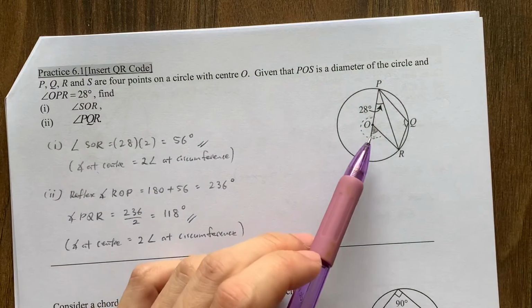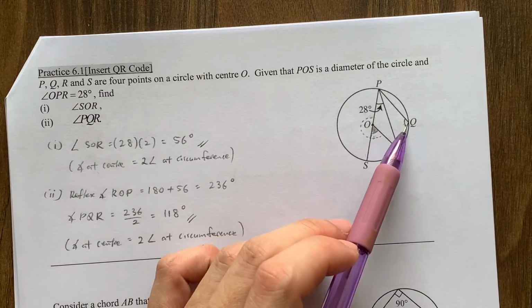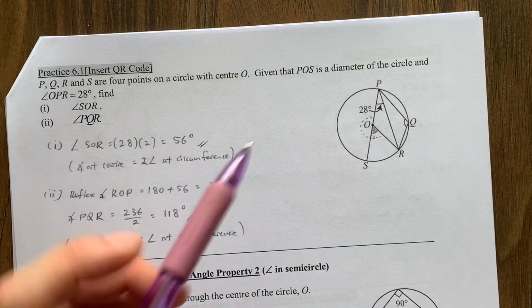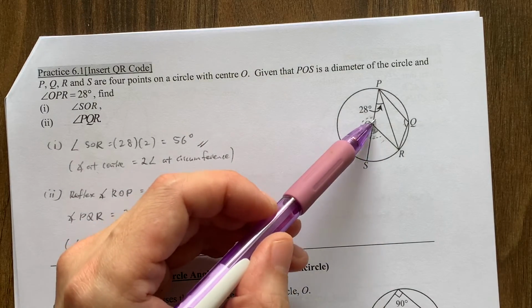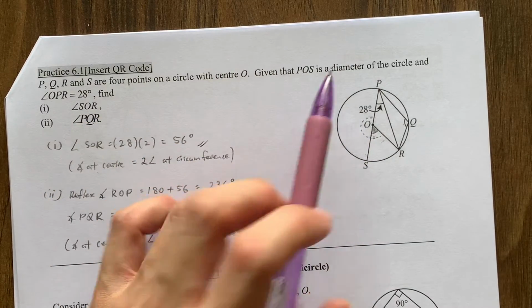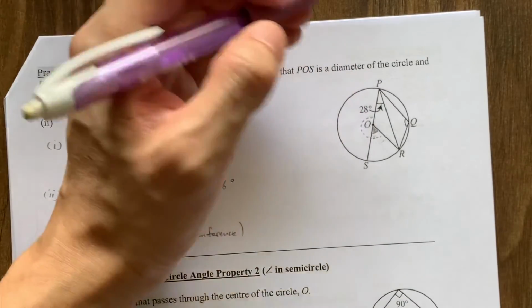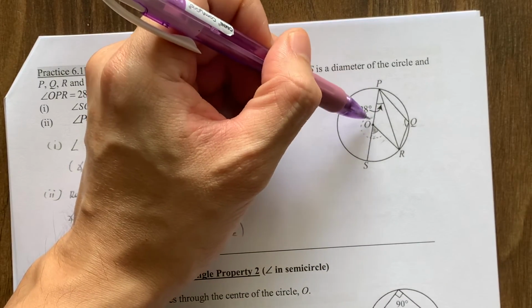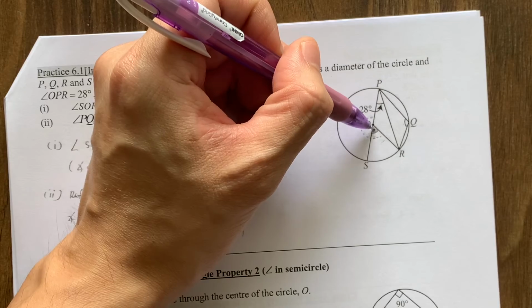This dotted angle, the big one, and this one are double of each other. So the question is, how do we find this dotted one? And it said that it's a diameter, right? So diameter means this one is a straight line. So this one is 180. Then plus a little bit of the one we just found.